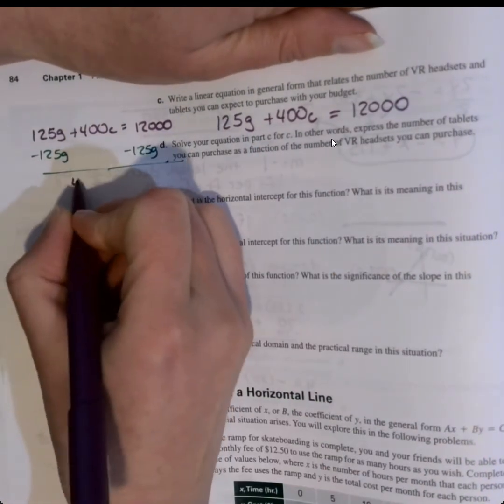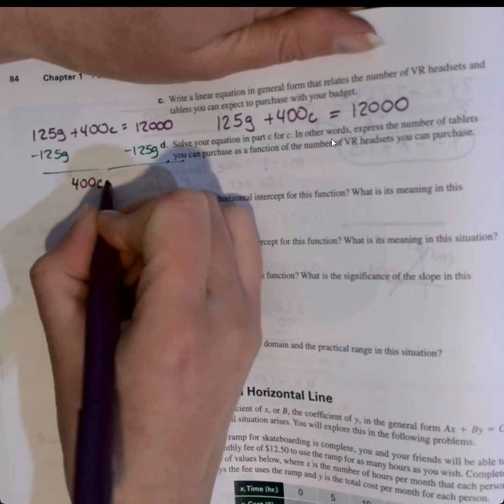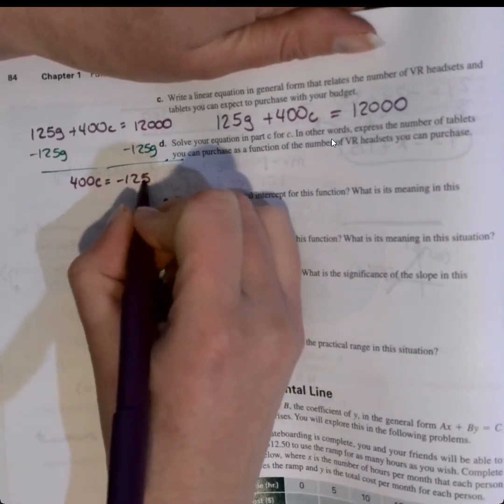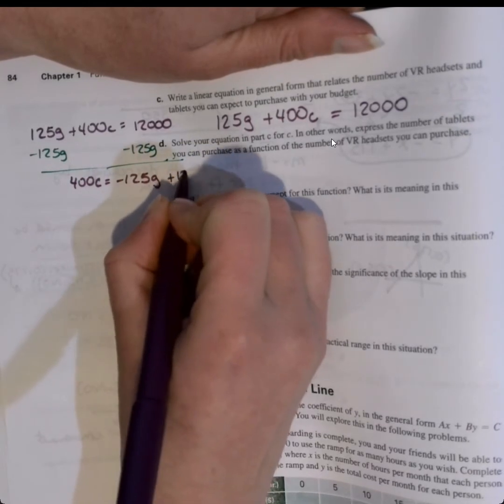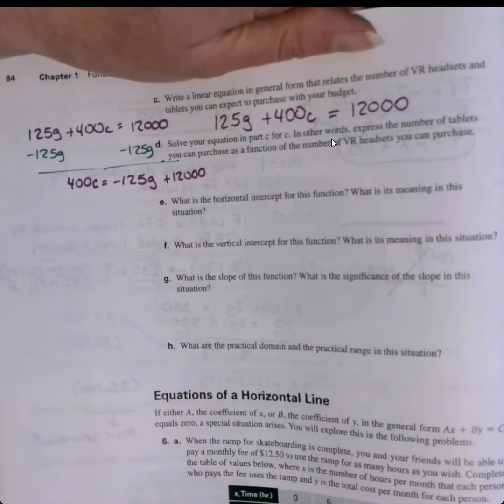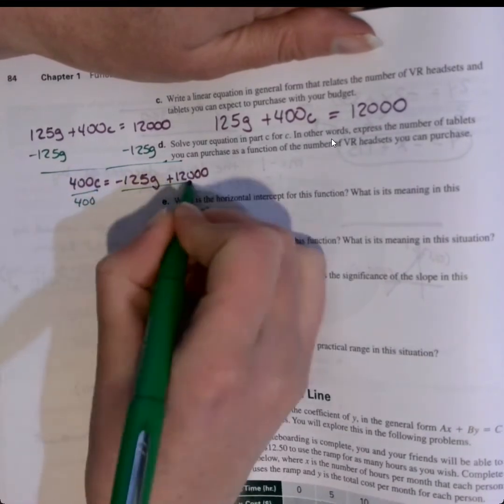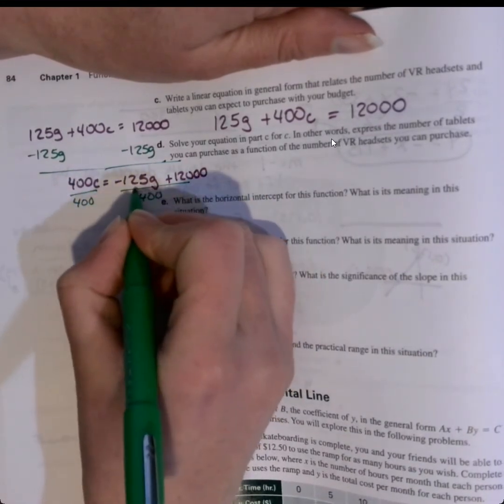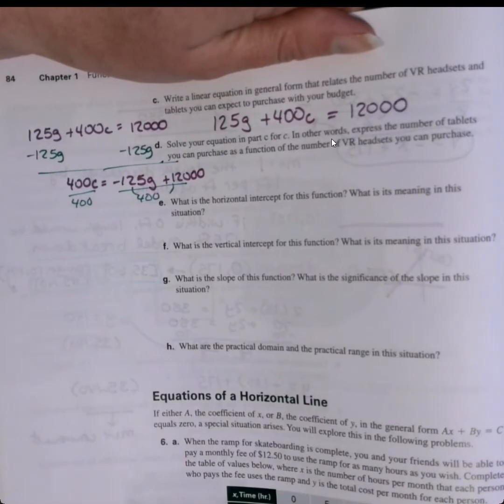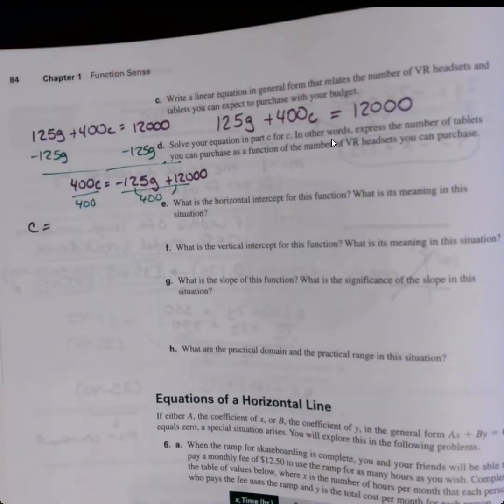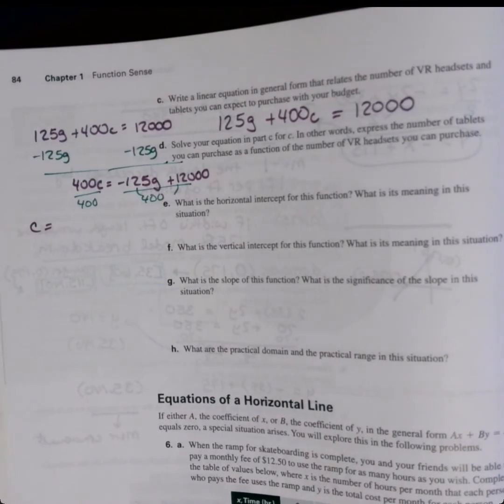Then I have 400C equals 12,000 minus 125G, or I like my variable first, negative 125G plus 12,000. Then we're going to divide by 400 on both sides, making sure to distribute this. So I'll have my C equals, I've got negative 125 divided by 400.